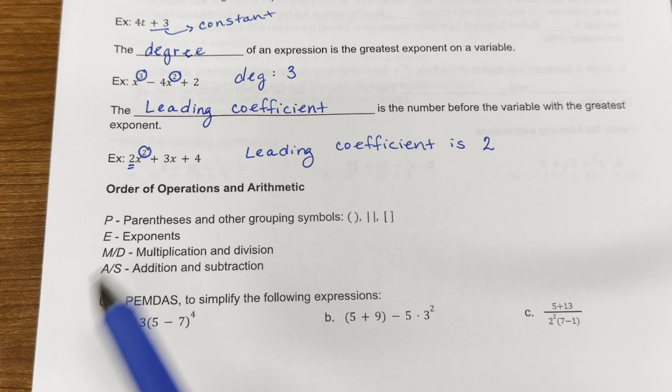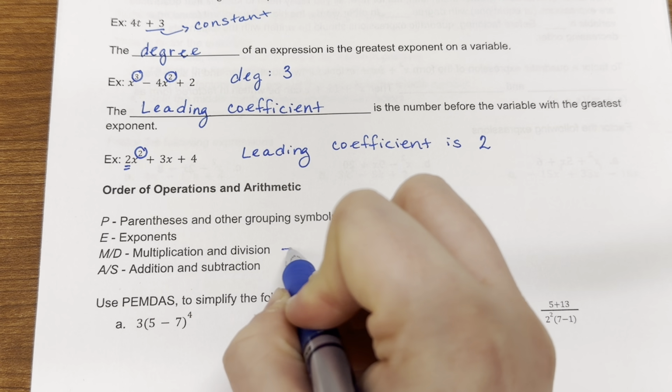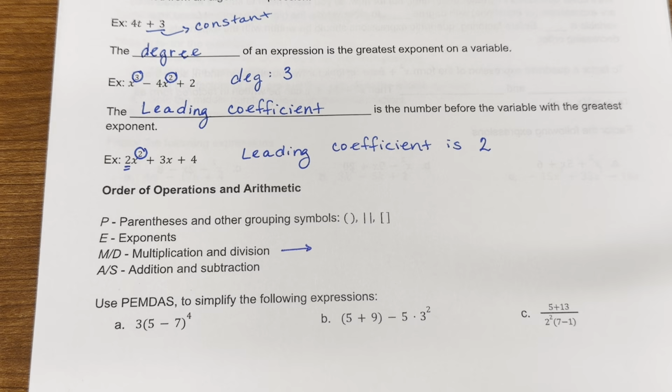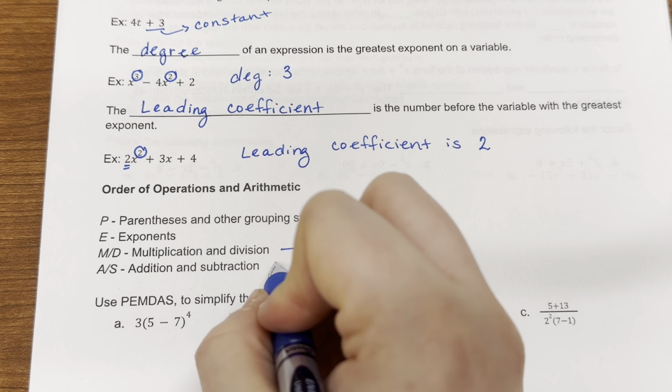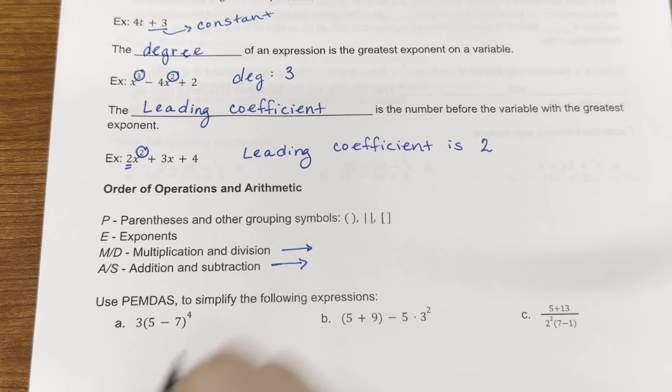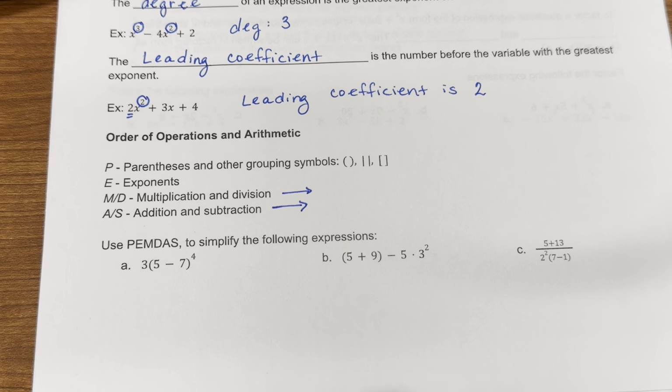And then we have multiplication and division. When we're doing multiplication and division, we do those at the same time and we work from left to right. And then addition and subtraction. And again, we do those at the same time and in the same step, and we work from left to right. So let's see a few examples.